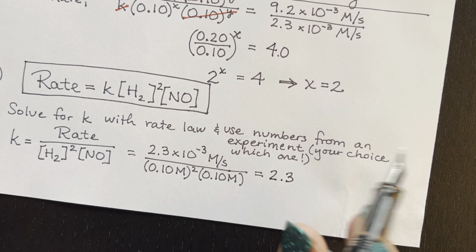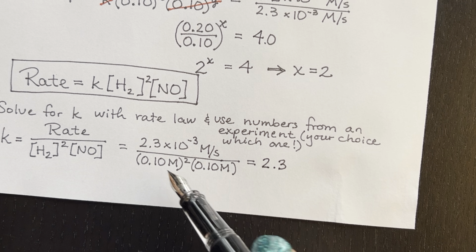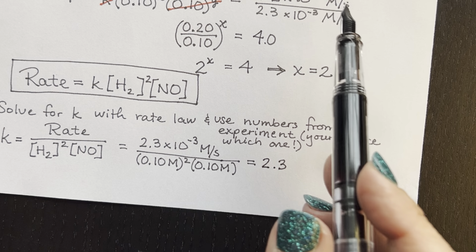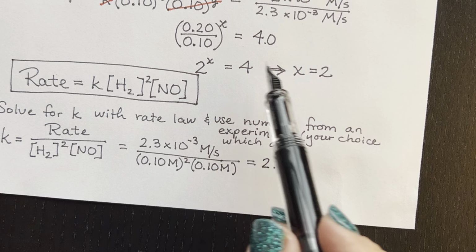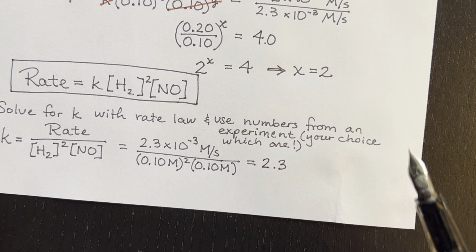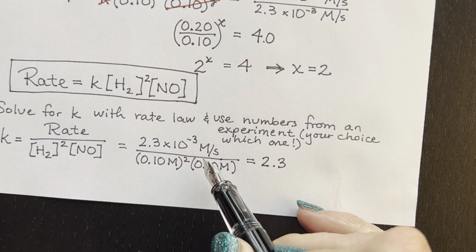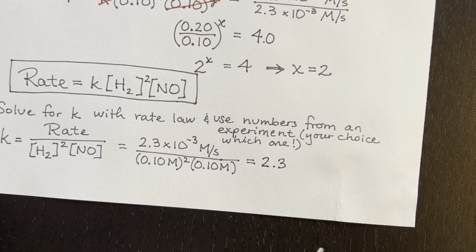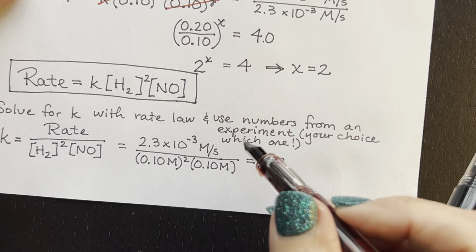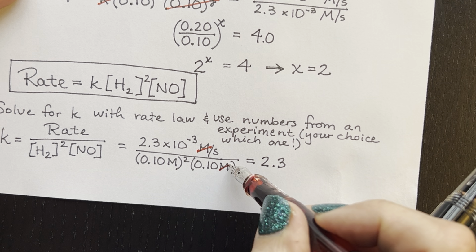By the way, some of these, depending on your experience with math, you can do in your head, but I want to show how to go through the entire process. So, 2.3, what are the units? Let's sort through this. We have one of these molars, this will just cancel out.